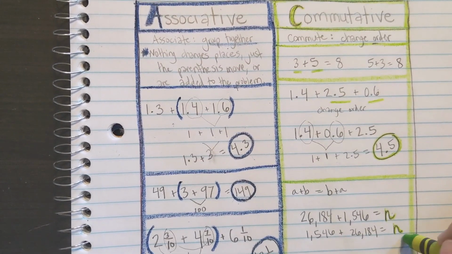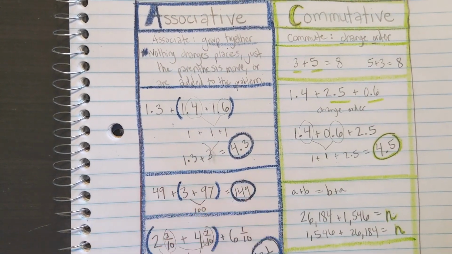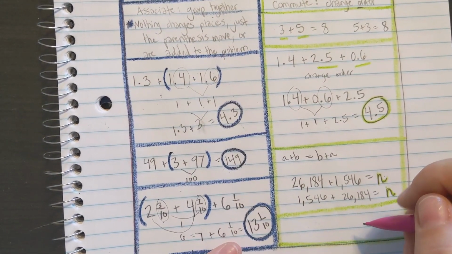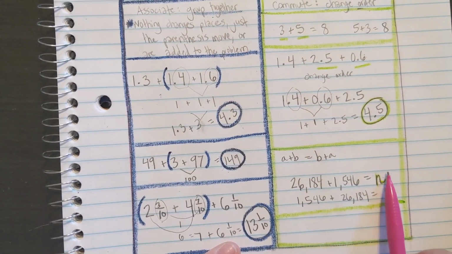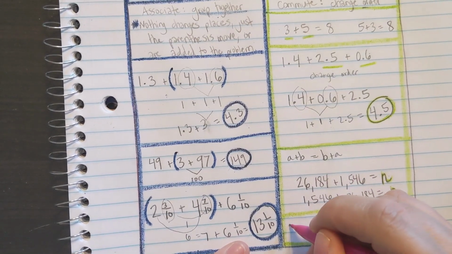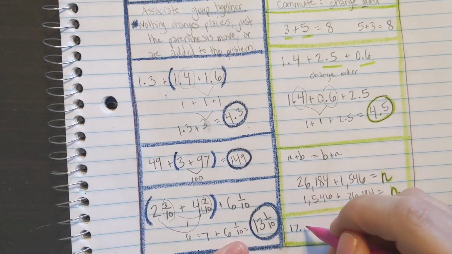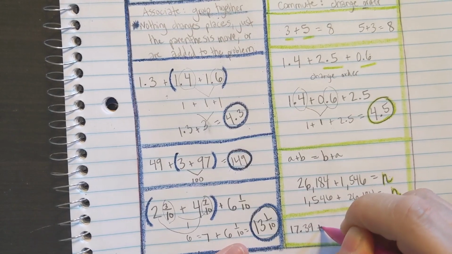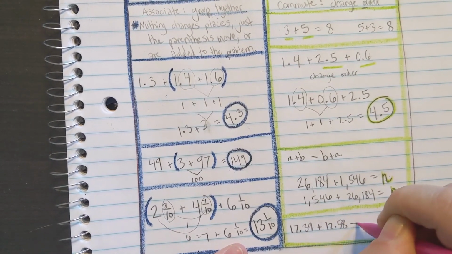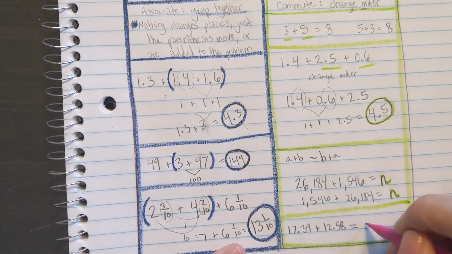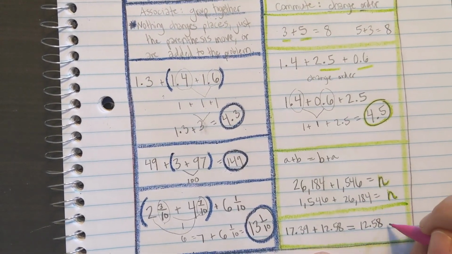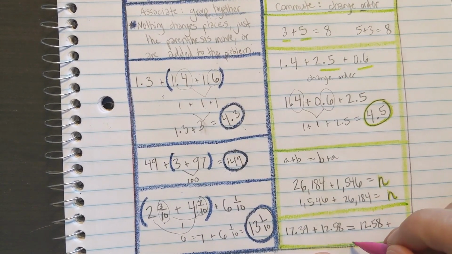Okay? And then one last example. Sorry, we were going to do one more of this on the commutative side. One last example is instead of n being at the end, n can actually stand for one of the numbers. So we'll do a problem like this. 17.39 plus 12.58 is the same as 12.58 plus what?